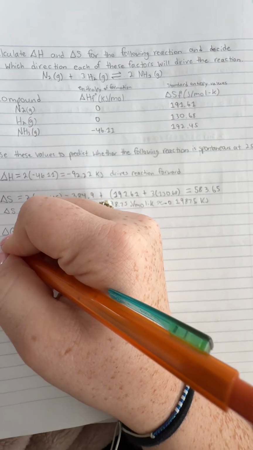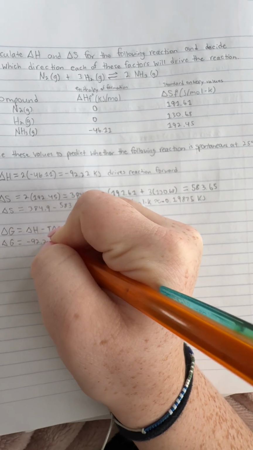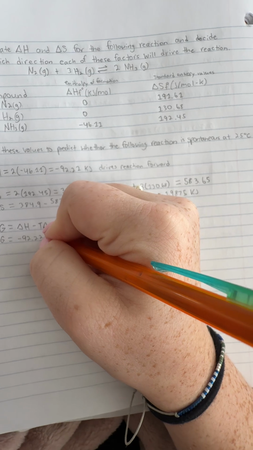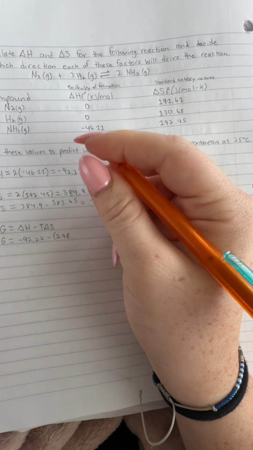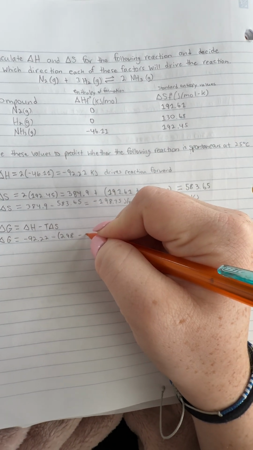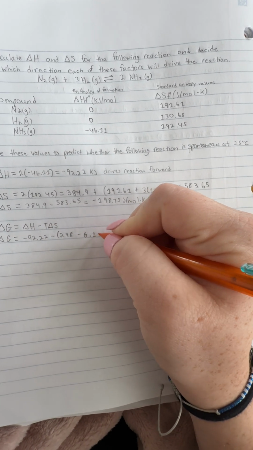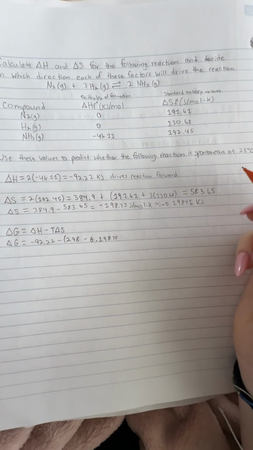And so then we'll be able to plug everything in. So delta G equals negative 92.22 minus 298, it's just going to be our basic Kelvin, times negative 0.19875.